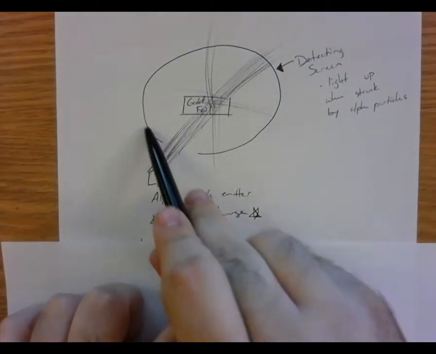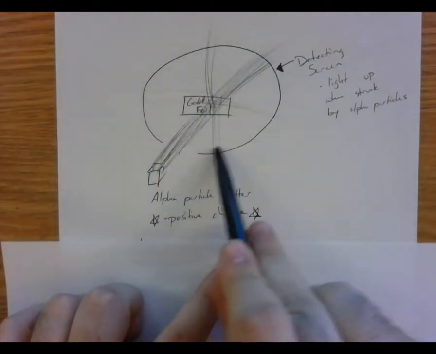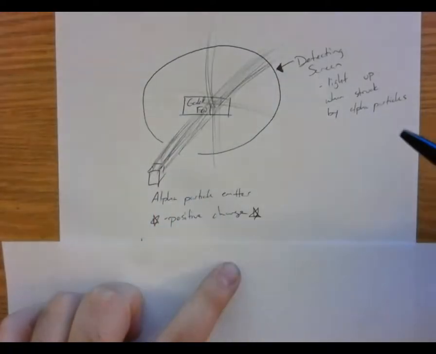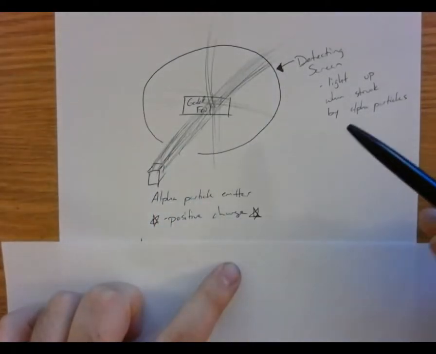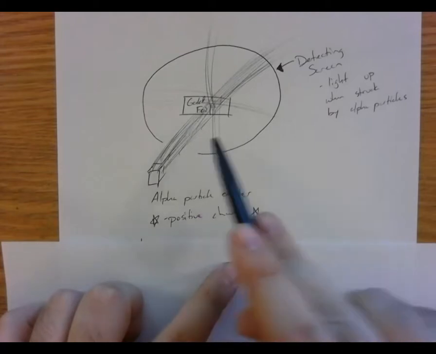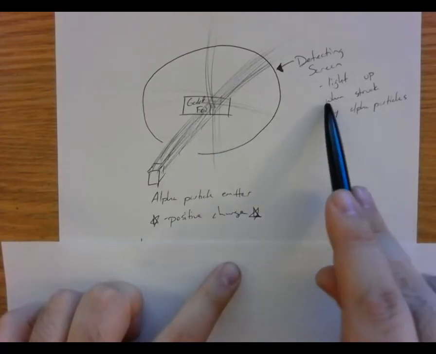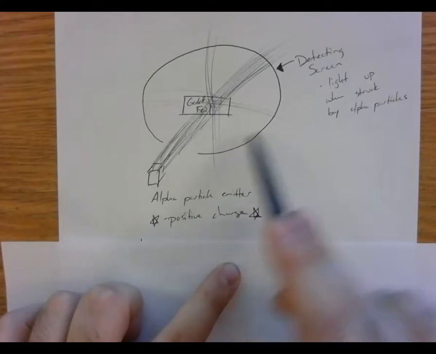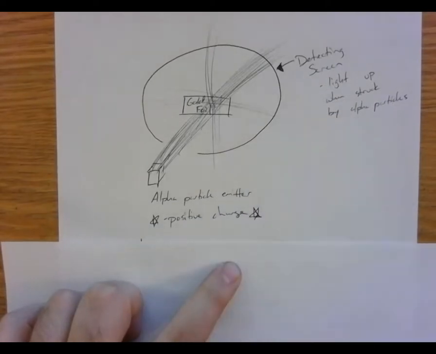Next, around the gold foil, there is a detecting screen. Think about a fluorescent light. It's made out of the same kind of material. When the alpha particles strike the screen, it causes it to light up like a tiny little light. So then you'd be able to see where those alpha particles were going.